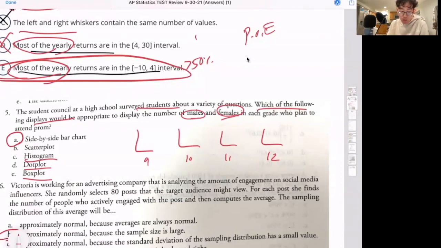Let's say I want to find out all the males who were surveyed. This will display the number of males and females in each grade who plan to attend the prom. If I try to do this with a histogram, a dot plot, or a box plot, I wouldn't know how you would go about that, because you're finding out the number of people for, let's say, ninth graders. So it's a bar graph, basically. It's a frequency amongst the freshmen, sophomores, juniors, and seniors.